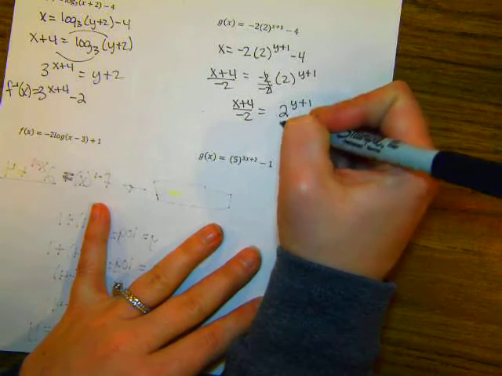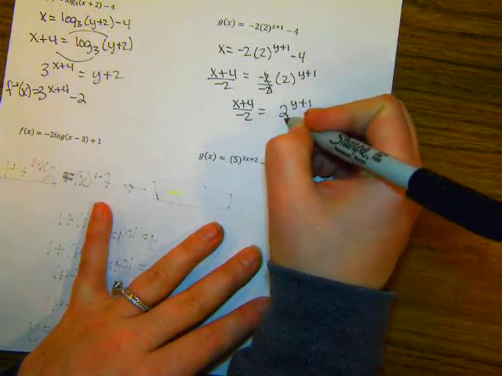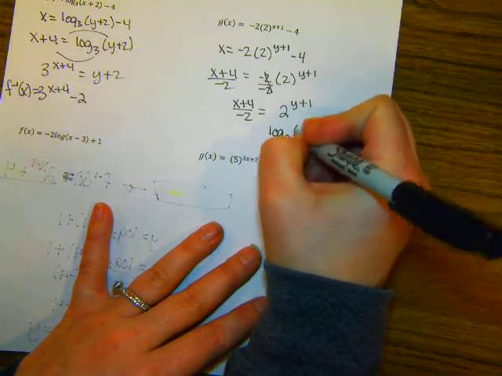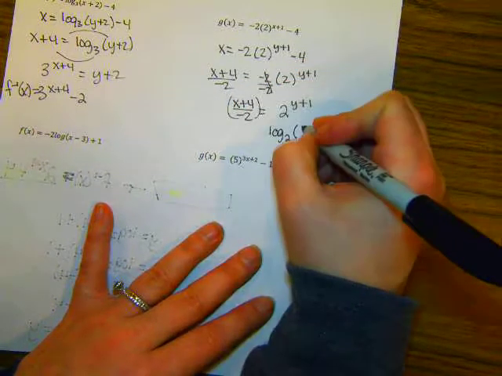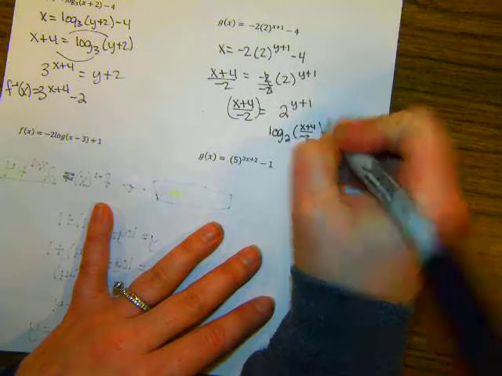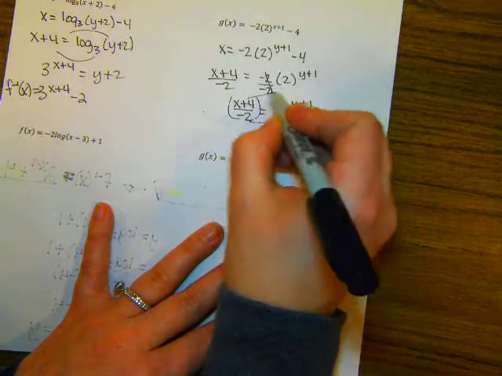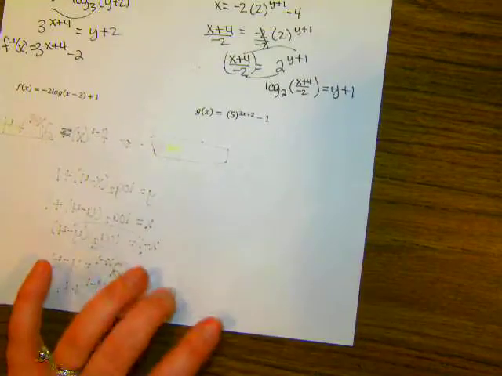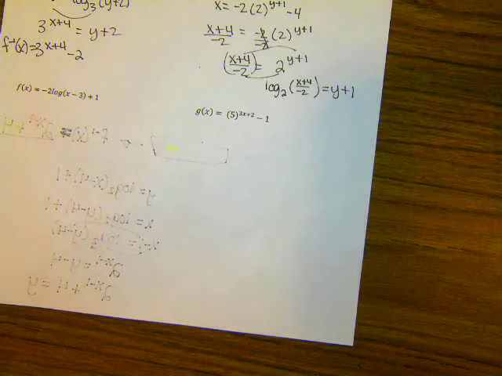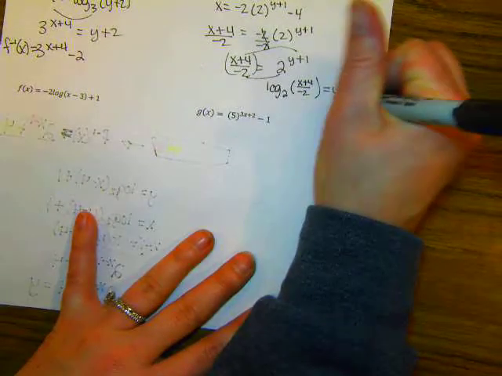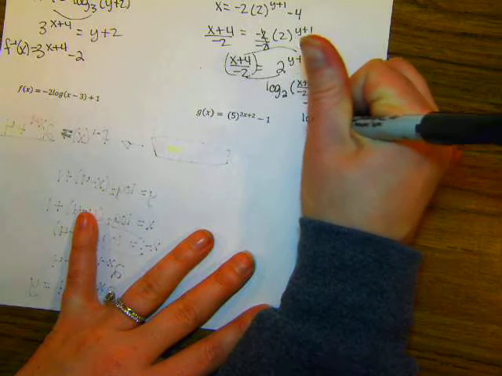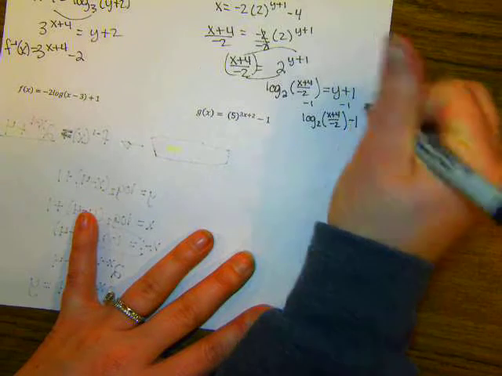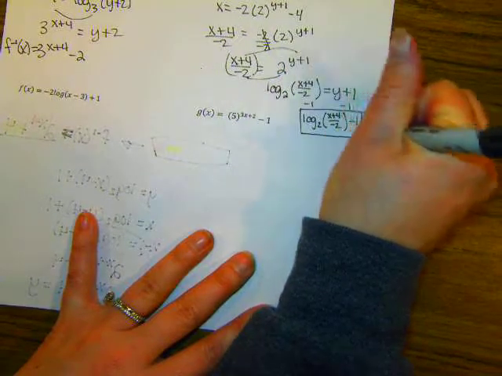Now, we're going to do the loop. The base of this is 2, so I'm going to write a log now. So log base 2, and then this goes all next to it in parentheses. Log base 2 of that equals y plus 1. So it looks strange, but you did it right. Then you subtract the 1. So your final answer, log base 2 of x plus 4 divided by -2, and then the -1. That would be the inverse.